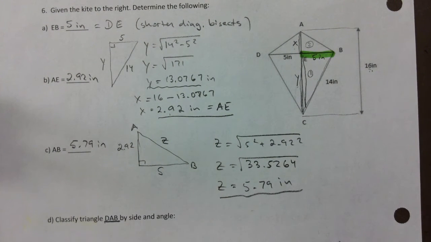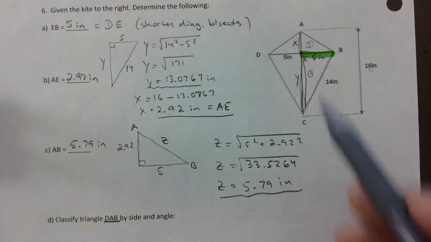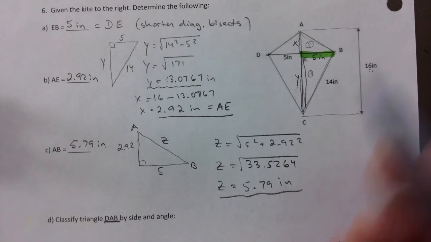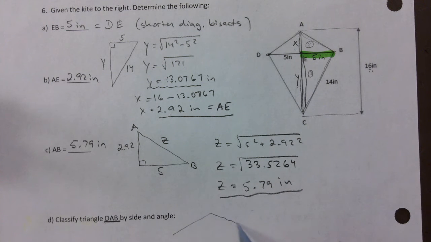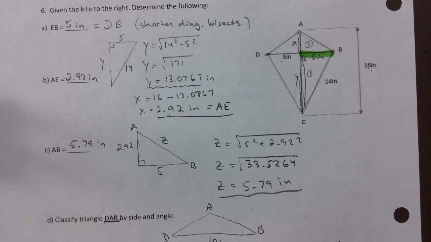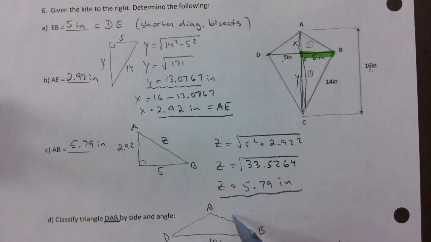Classify DAB. Where's DAB? DAB. So I'm going to kind of DAB here. I know that across from D to B is 10 because it's 5 and 5. I know that this is 5.79, and this is also 5.79 because a kite, right? We know that these two are the same.